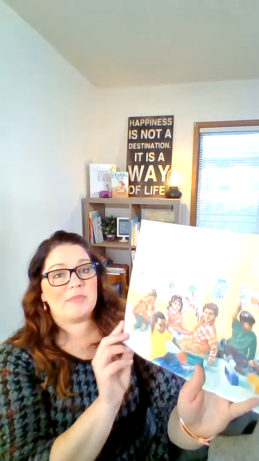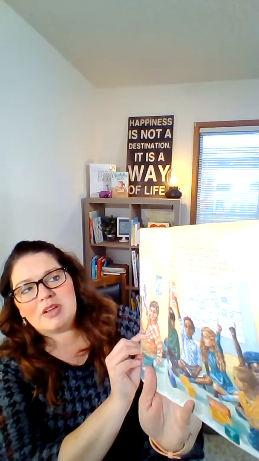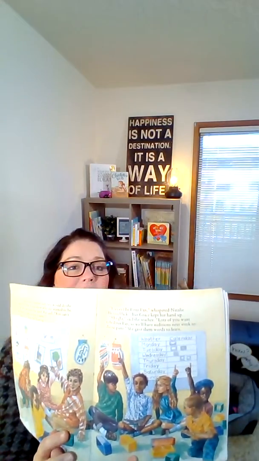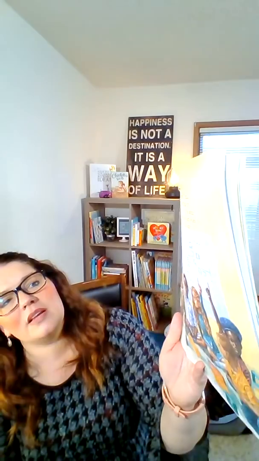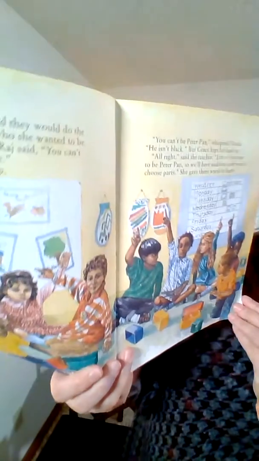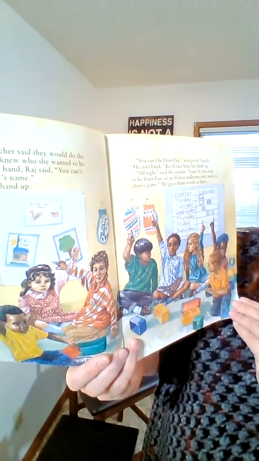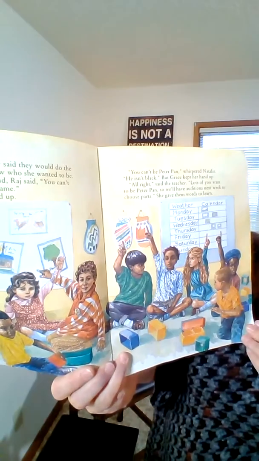One day, Grace's teacher said they would do the play Peter Pan. Grace knew who she wanted to be. When she raised her hand, Raj said, "You can't be Peter, that's a boy's name." But Grace kept her hand up. "You can't be Peter," whispered Natalie. "He isn't black." But Grace kept her hand up. "All right," said the teacher, "lots of you want to be Peter Pan. So we'll have auditions next week to choose parts."